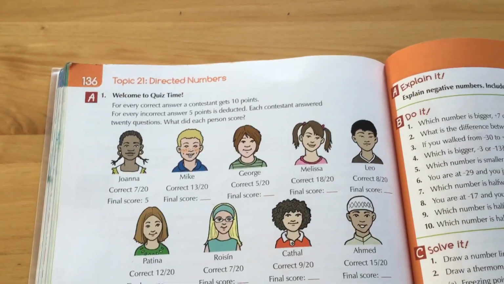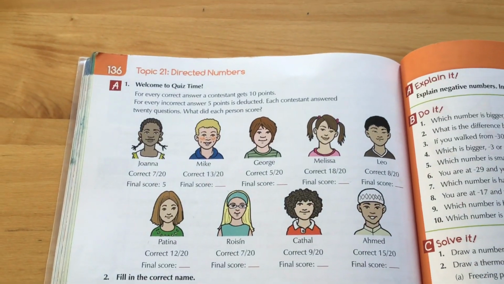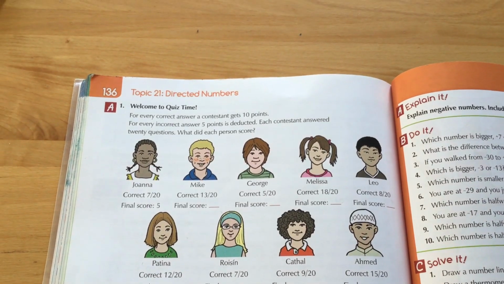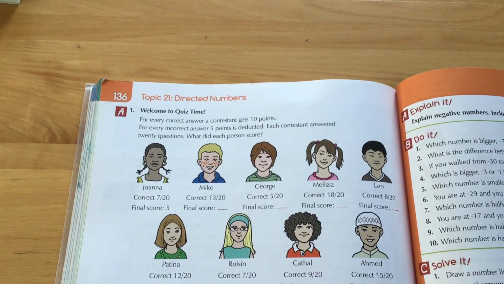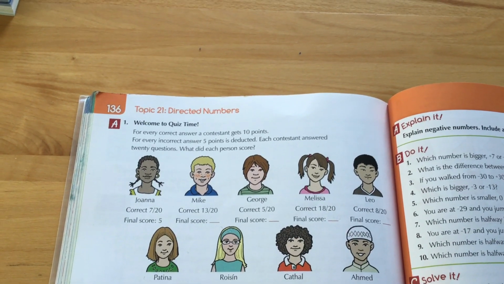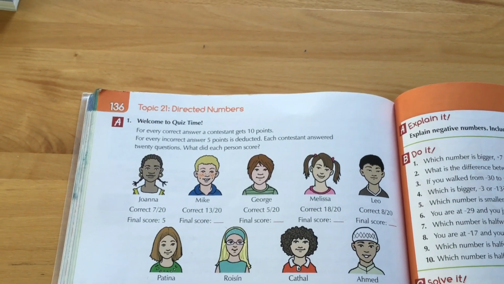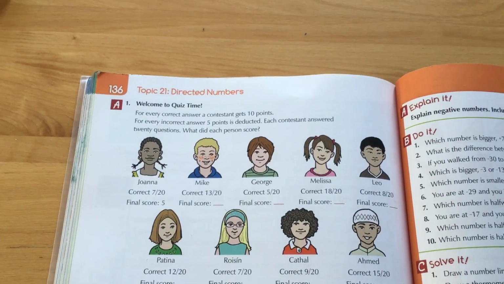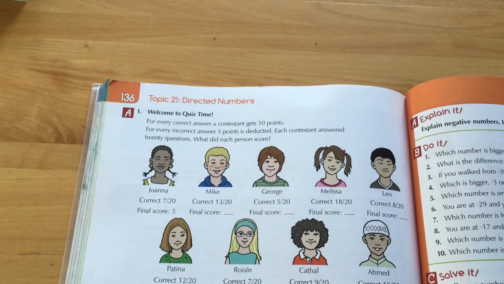So let's look at our quiz time in A. For every correct answer the contestant gets, they score 10 points, and for every incorrect answer they are deducted 5 points, so 5 points is subtracted from their score. Each contestant answers 20 questions. What did each person score?